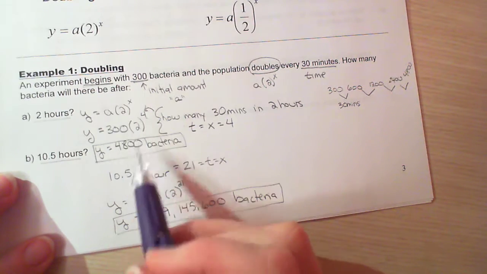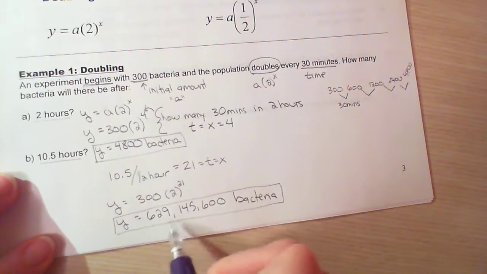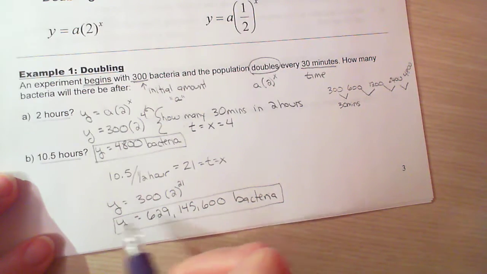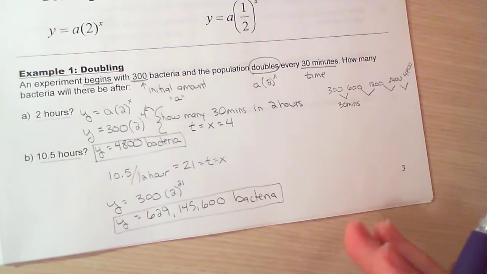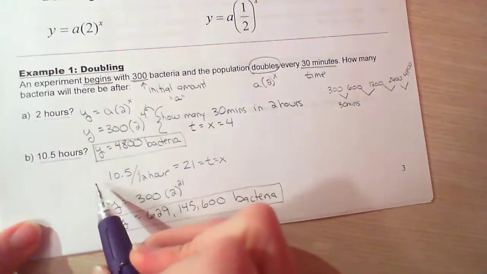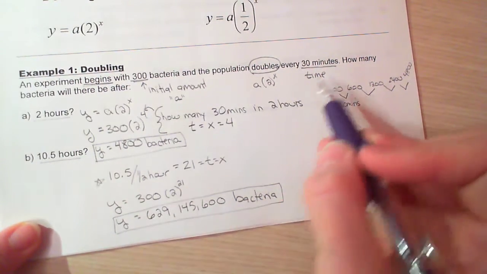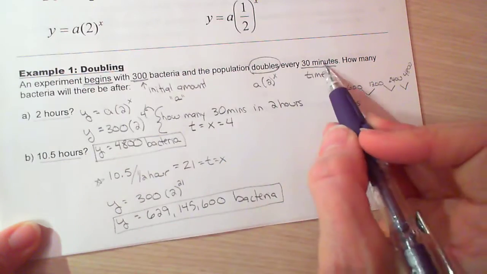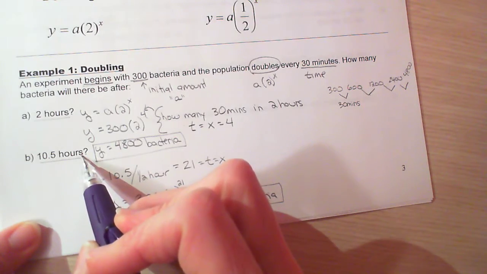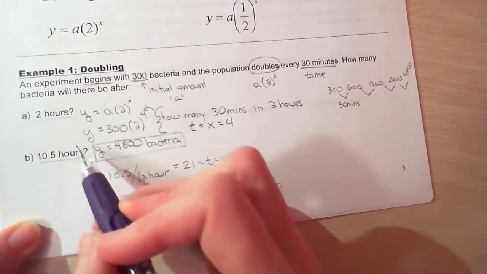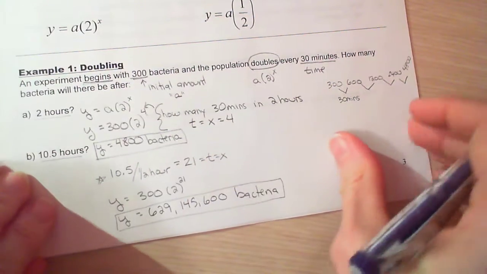But you can see it's growing really fast. So 2 hours, 4,800, 10 hours, 629 million. That's exponential growth. It gets big very quickly. Okay, spend some time, make sure you understand this conversion, and pay attention to that whenever you're given 2 different units. You need to convert, in this case, your minutes to your hours. So that's doubling. All right, turn the page.